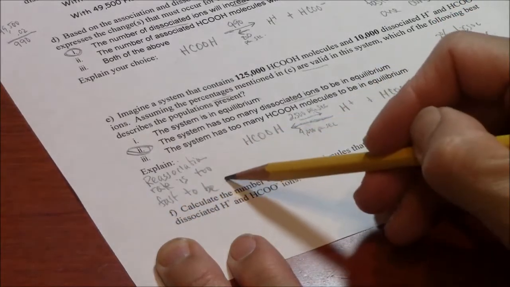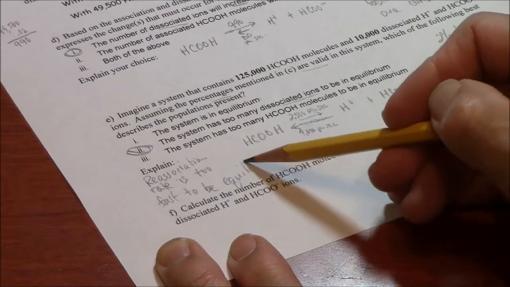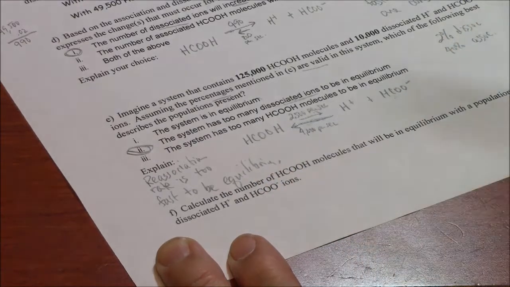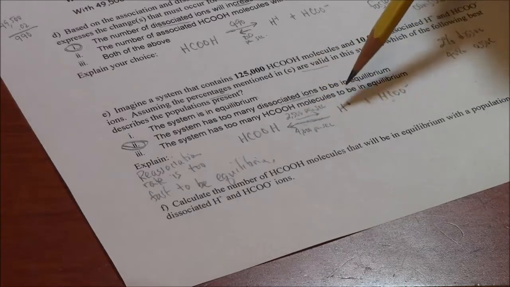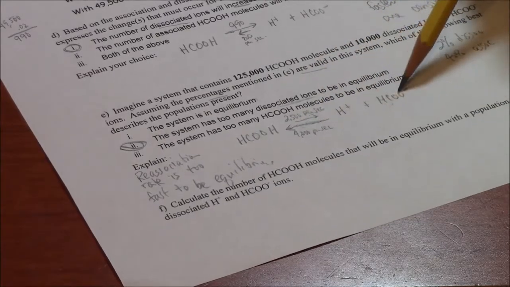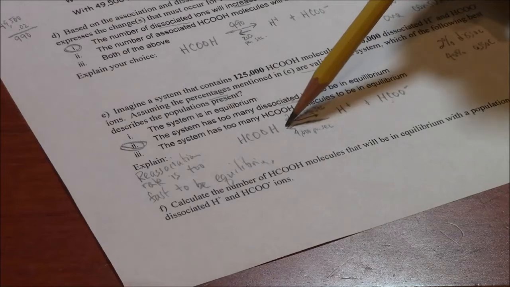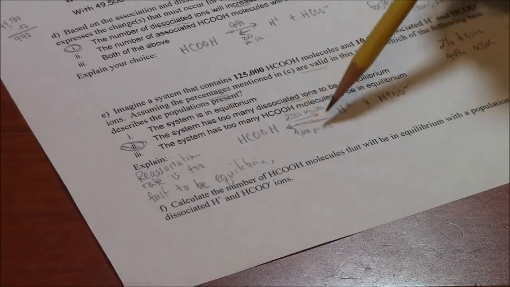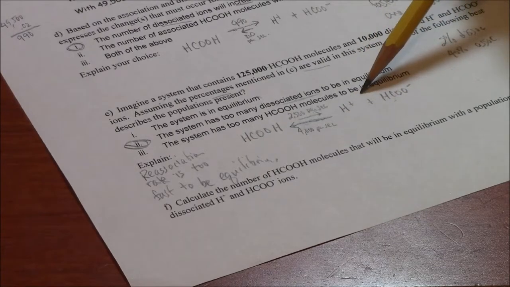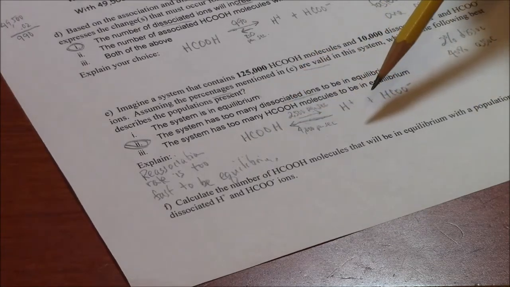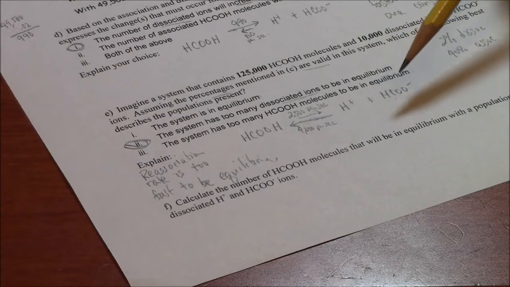But this kind of explains how Le Chatelier's principle works. If there are too many ions, the rate that destroys them is fast, and therefore naturally their numbers diminish. That's really how Le Chatelier's principle mechanistically functions.